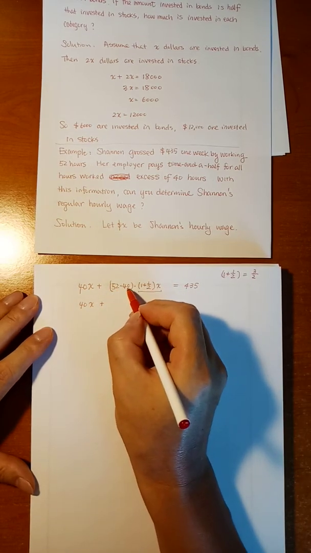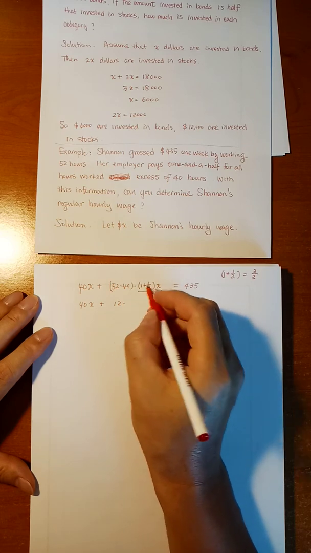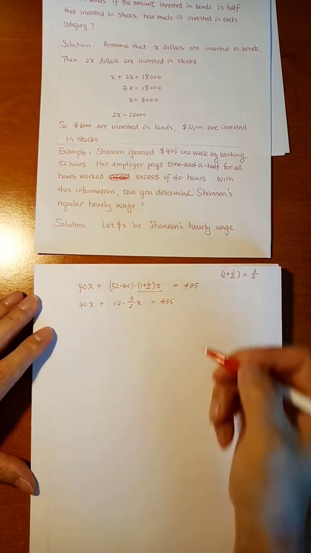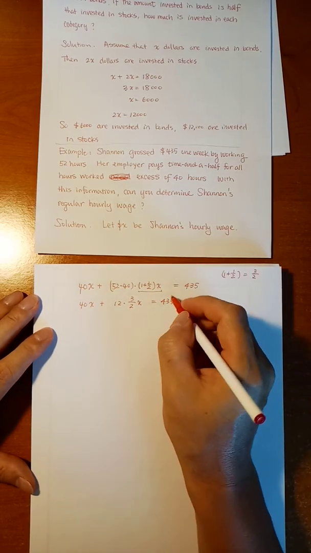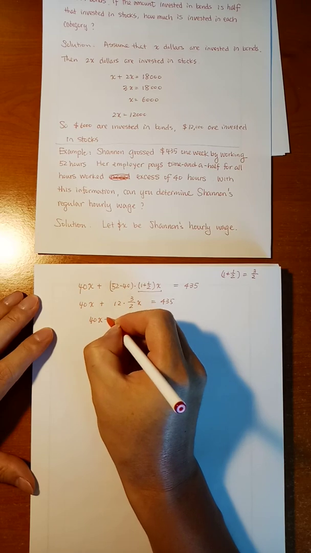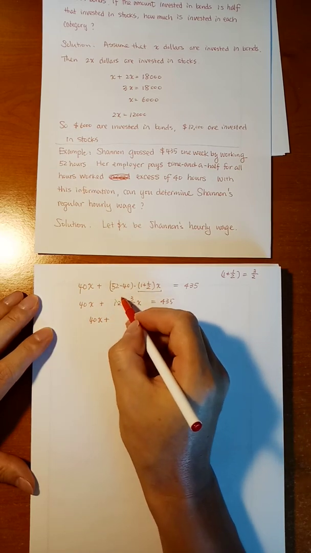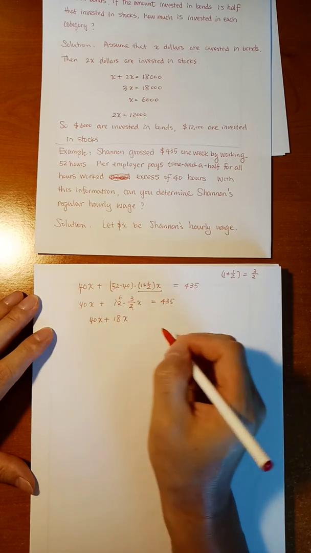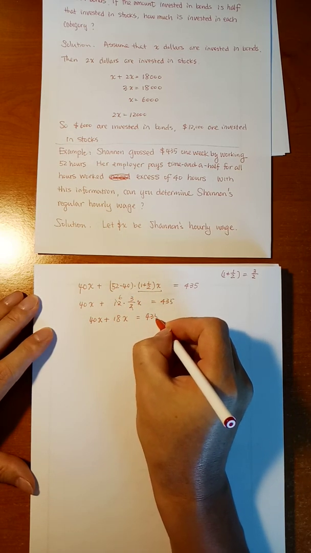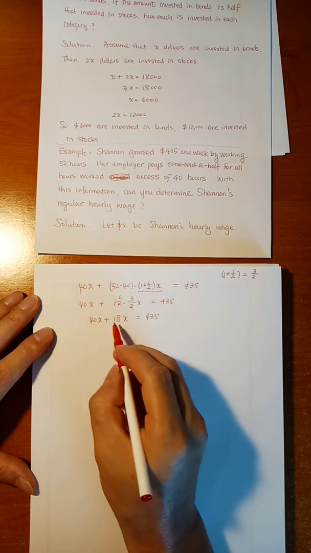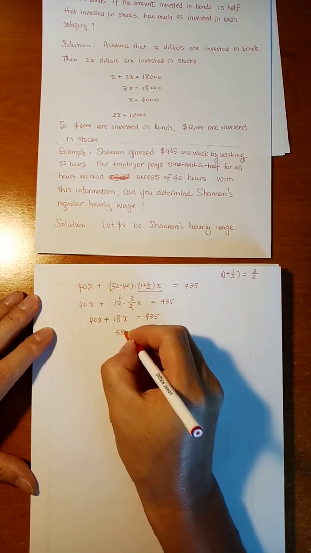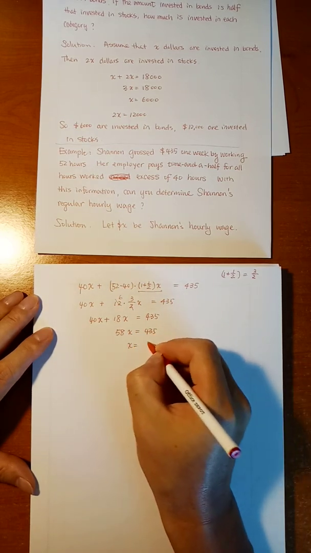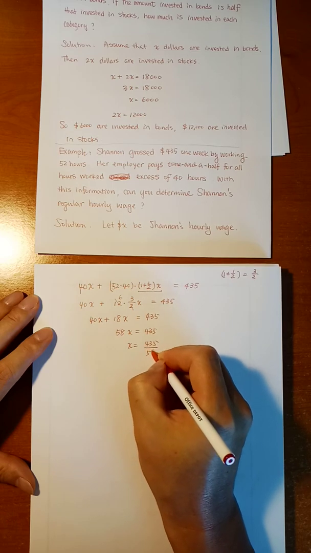Let's continue. After we set up the equation, let's solve it. 52 minus 40 is 12, times 3 halves x, plus 40x, is equal to 435. Simplifying, 12 cancels with the 2, you get 6, and 6 times 3 is 18x. So 40x plus 18x is 58x equal to 435. So x is 435 over 58.